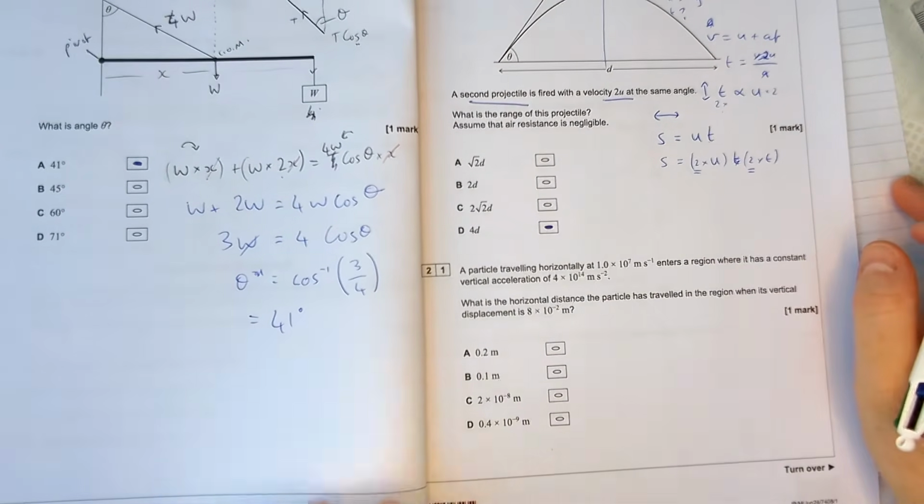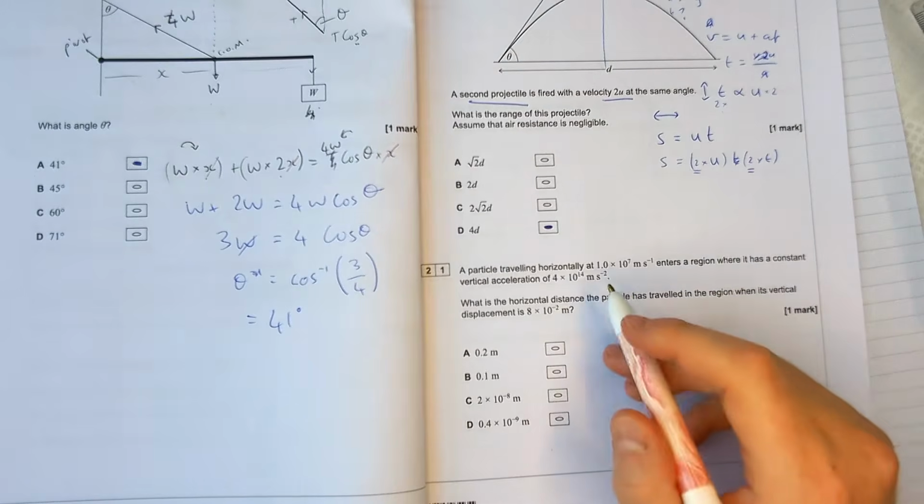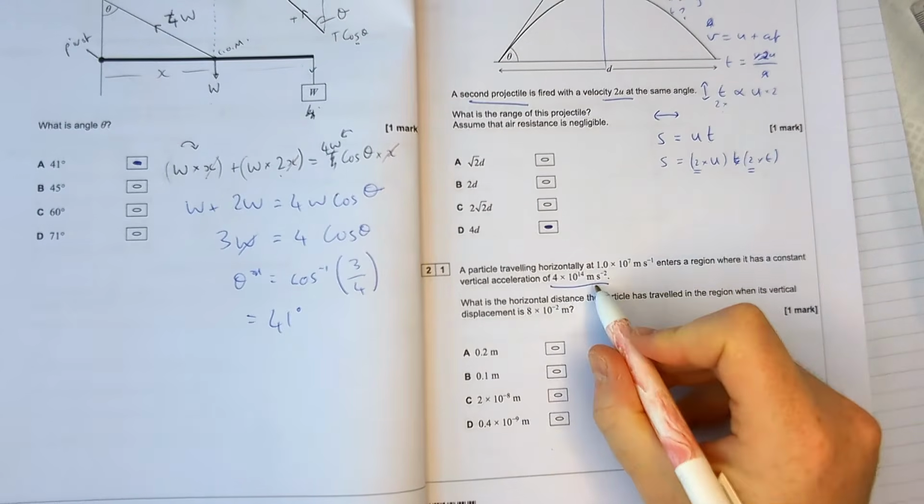Got another projectile question for part 21. This has got a massive acceleration in it, but don't be afraid. It's the same.